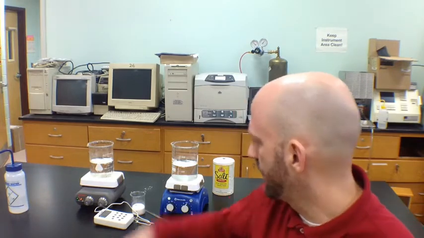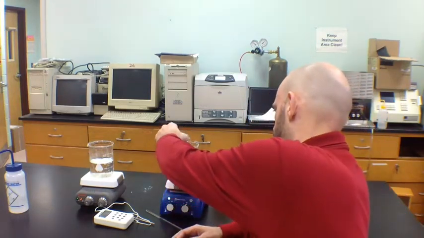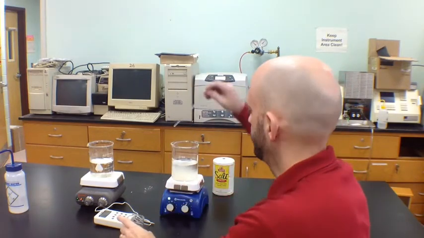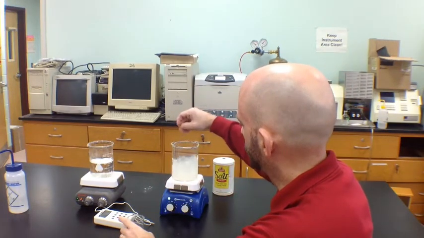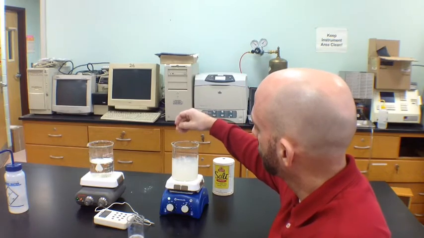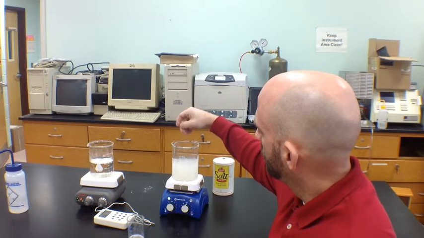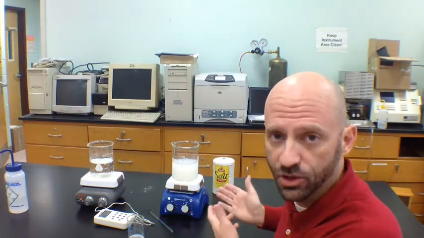But before I do that, I've got here about 50 grams of sodium chloride. And I'm going to add it to the beaker on the right. Go ahead and stir it up so we can get most of it to dissolve. And so what I now have is pure water on the left and an aqueous solution of sodium chloride on the right.